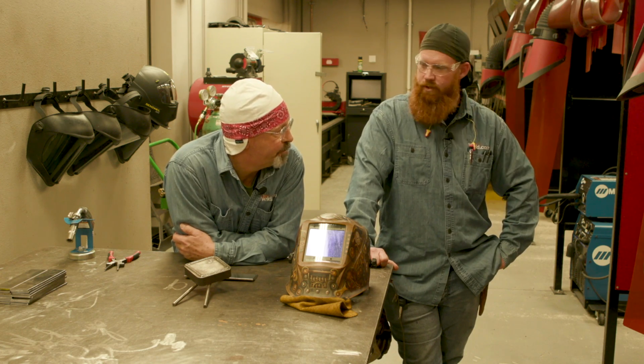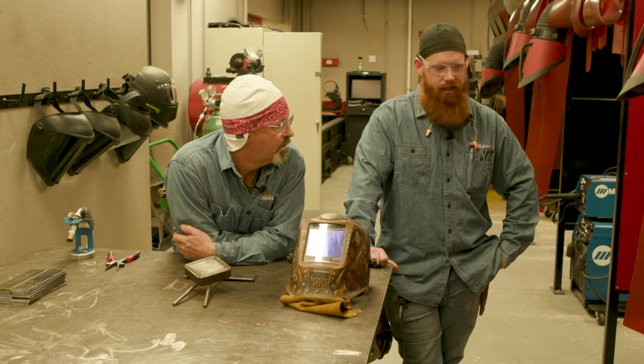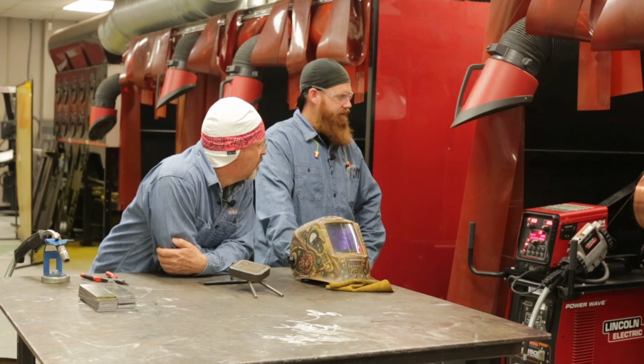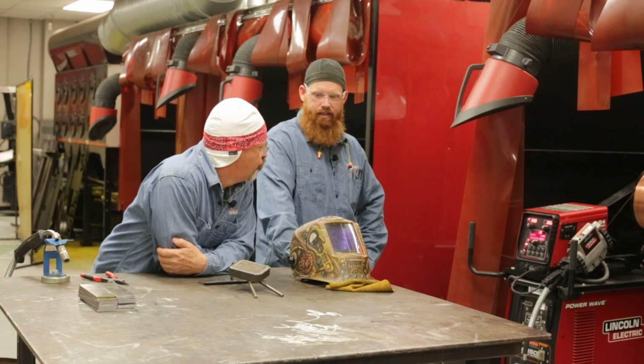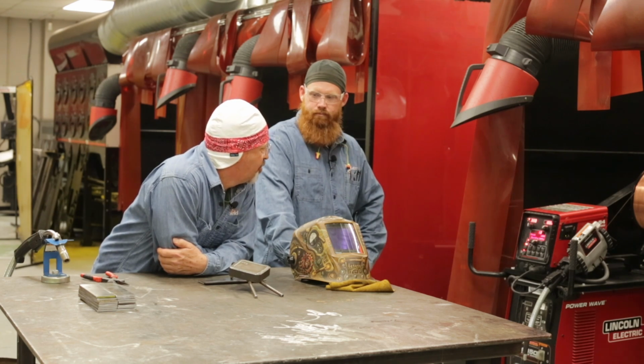Right. Okay. So, as compared to traditional pulse that a lot of people are familiar with, Rapidarc we can get 40% faster travel speeds and about 15% less weld spatter. So production goes up and the post-weld cleanup goes down. That's a big deal. No laboring cleanup.